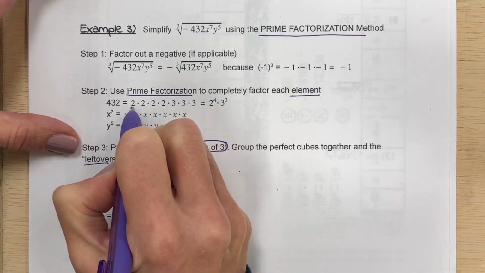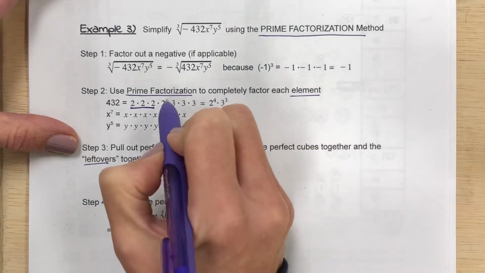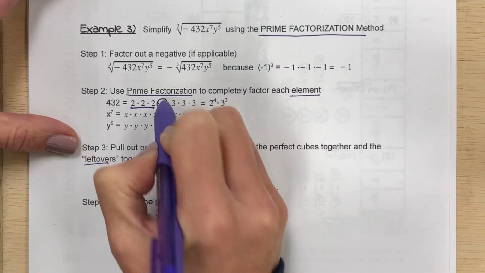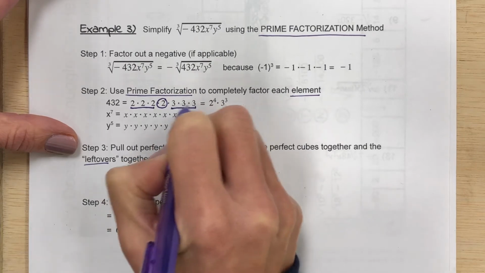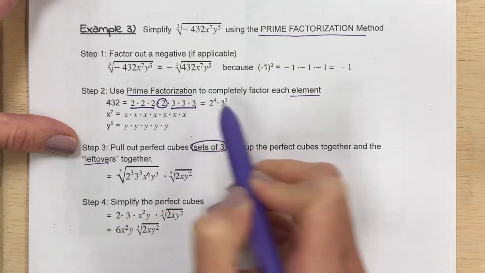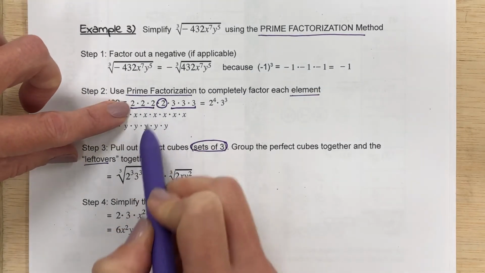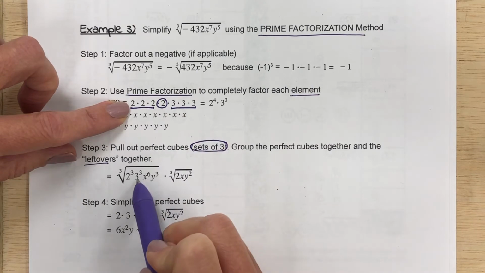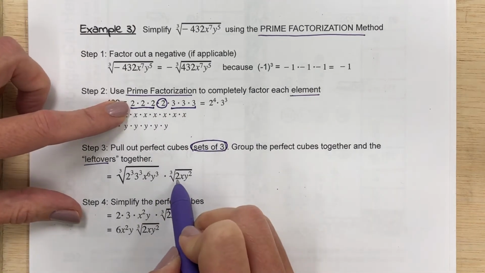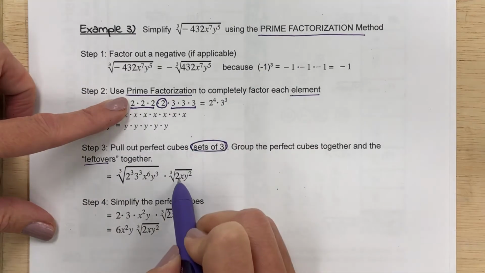So I have a perfect cube right here, because 2 times 2 times 2. And then I have a leftover 2. And then I'm going to group this one, I have a perfect cube right there, 3 times 3 times 3. So that's where I get this group right here, 2 to the third. And then I have this 3 to the third. And my leftover 2 is over here on the leftover because it didn't have anything to match with.